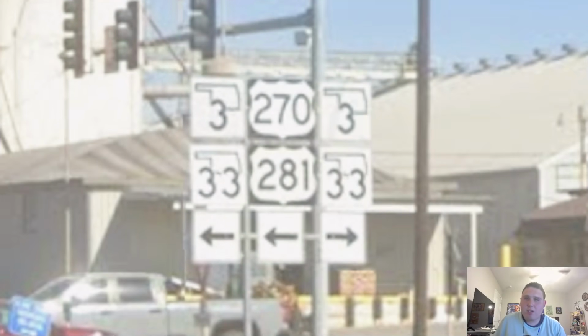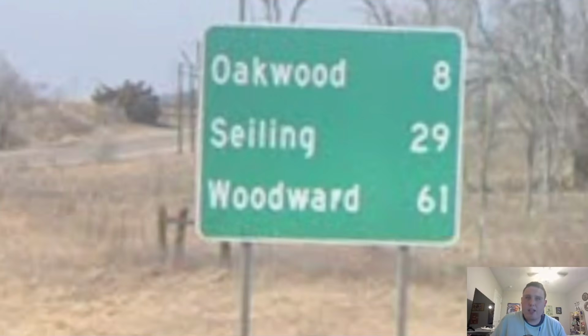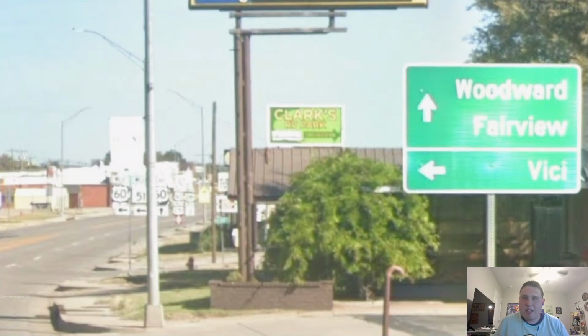Anyways, here in Watonga, we're now going to be concurrent with Oklahoma Highway 3 once again, along with Oklahoma 33. And we now actually do get Woodward as our primary from 61 miles away, so well done, Oklahoma. Here we meet with US Highway 60 once again, getting signed for Visay, and we're now going to be heading towards Woodward and Fairview. Fairview is actually for 281 and 60, while we're heading towards Woodward.